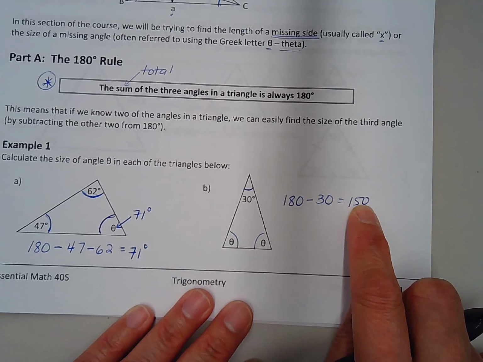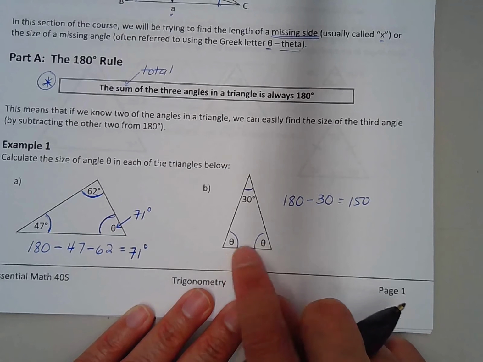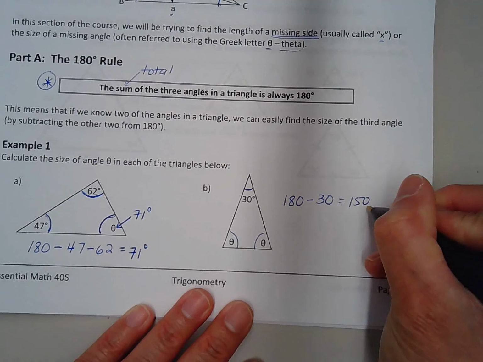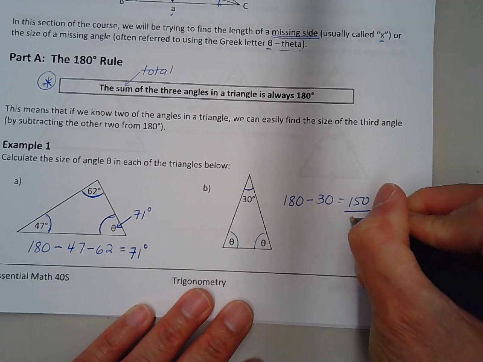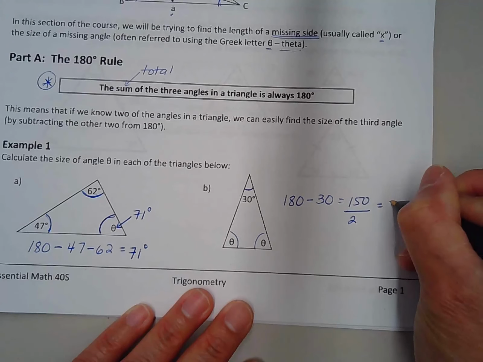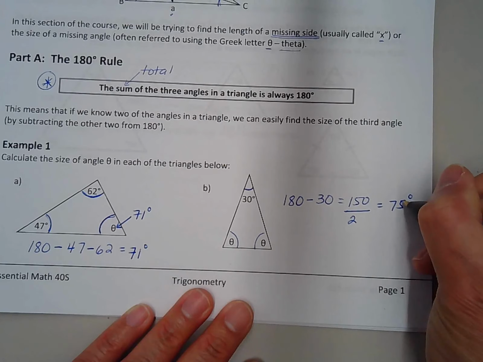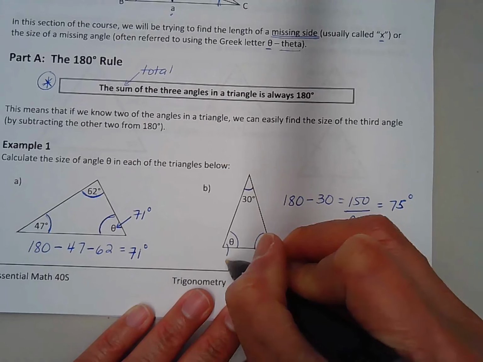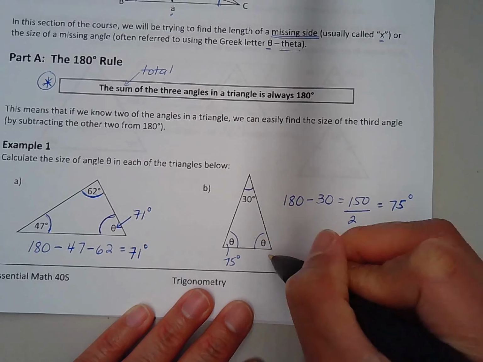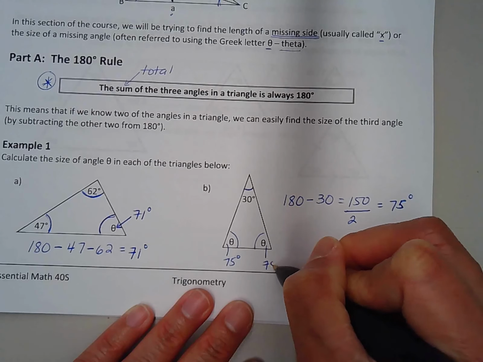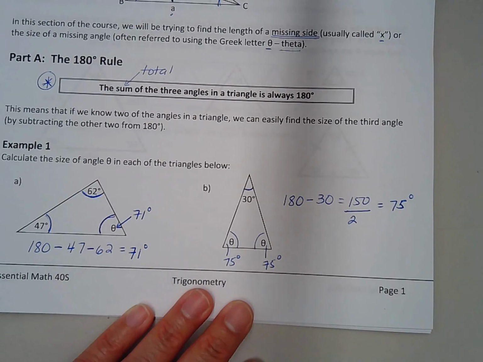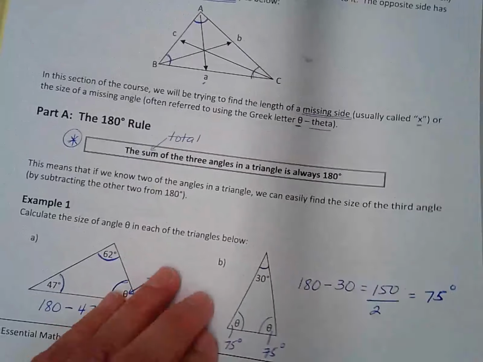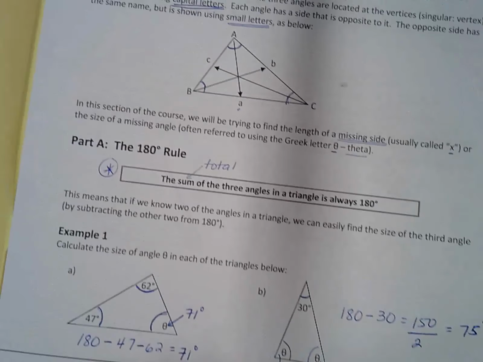But 150 should be split between these two angles, so we divide that by 2 to get 75 degrees. This angle is 75 degrees, and this angle is also 75 degrees. So far so good?